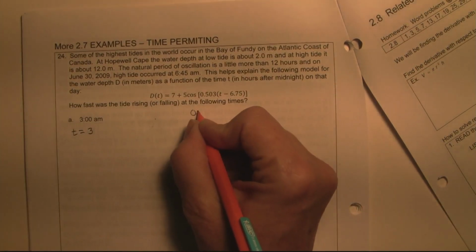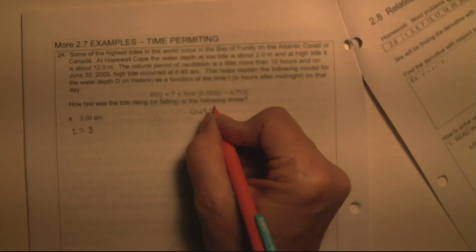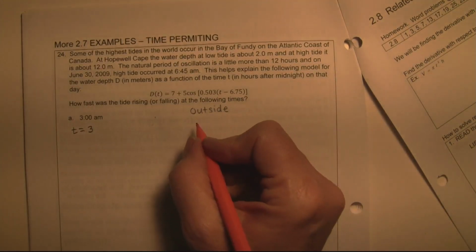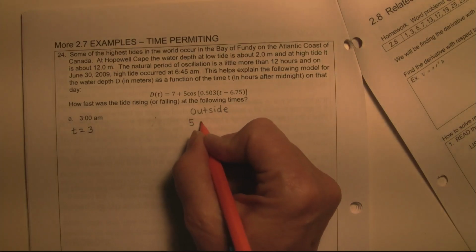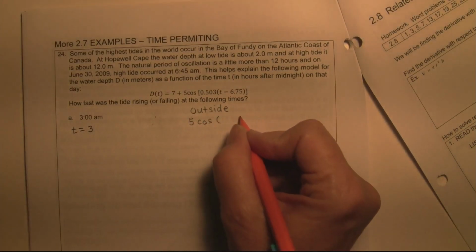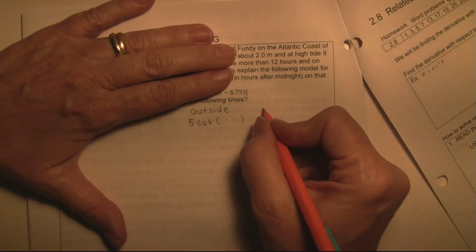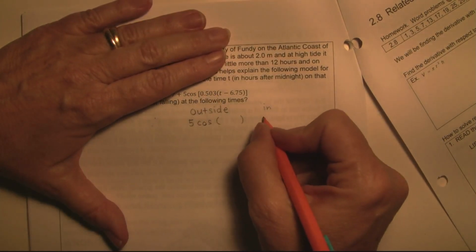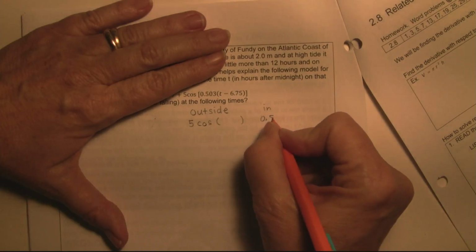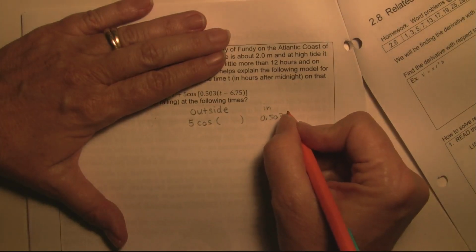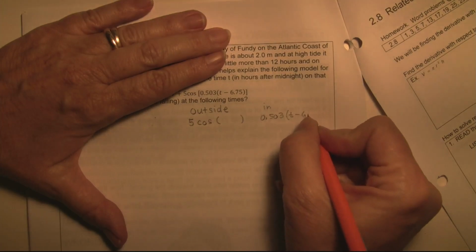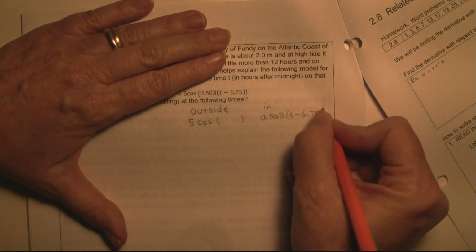Here's going to be my outside function, and I'm going to write 0 for the derivative of 7 so I don't mess it up. So 5 times the cosine of that complicated mess is the outside, and then the inside is 0.503 times t minus 6.75.